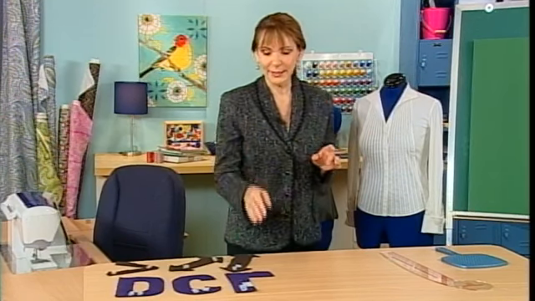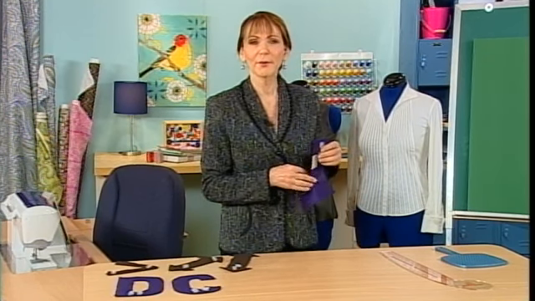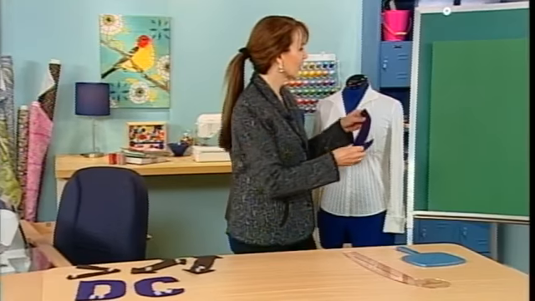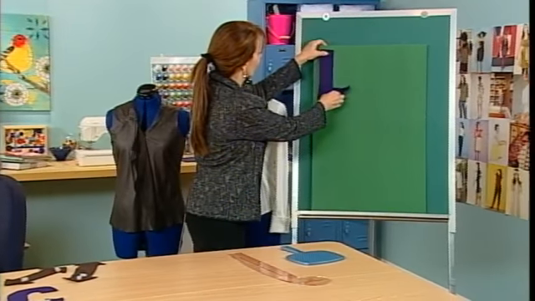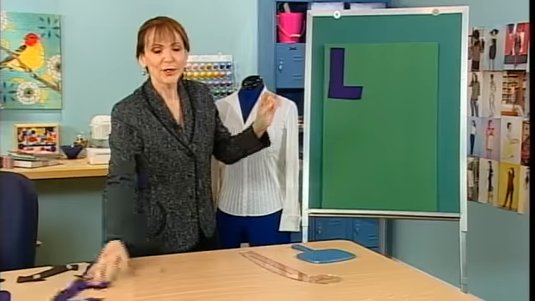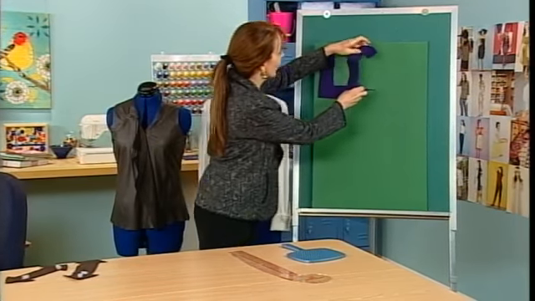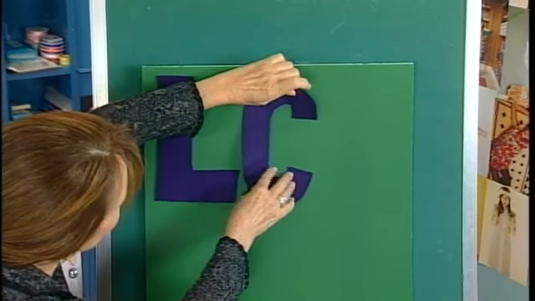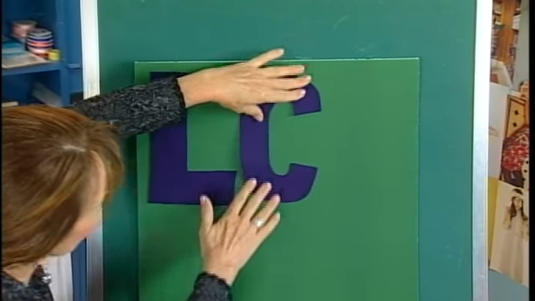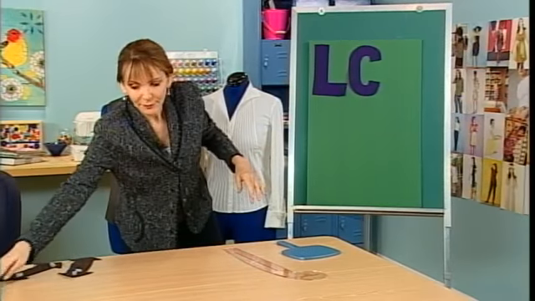So let's just say that again, and I'm going to put up some letters to help us remember. It is when the length, and this is going to be really easy to remember because it so happens to coincide with LCD, liquid crystal display. But it's going to be for us, length, circumference, and depth.